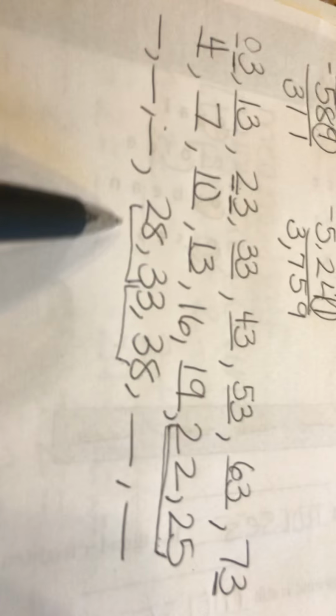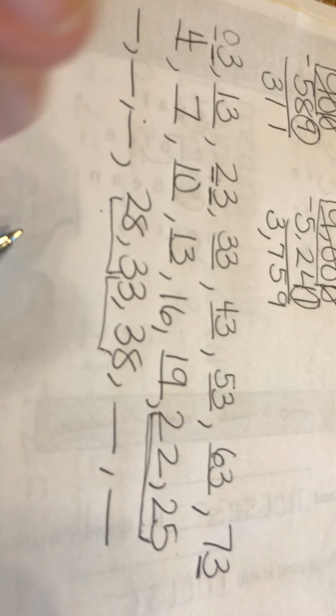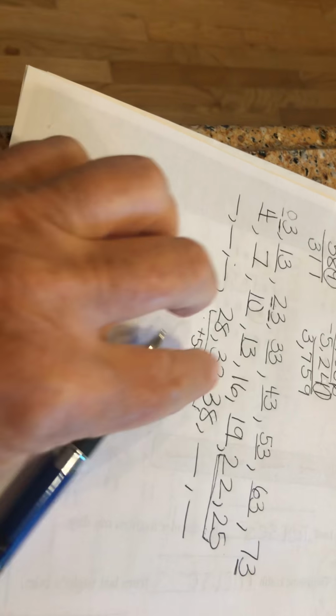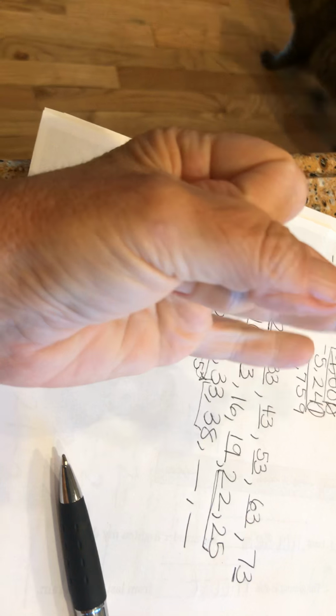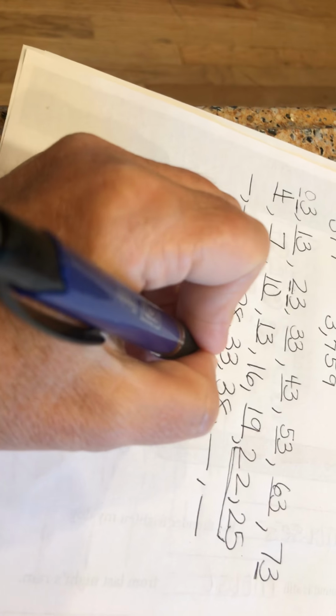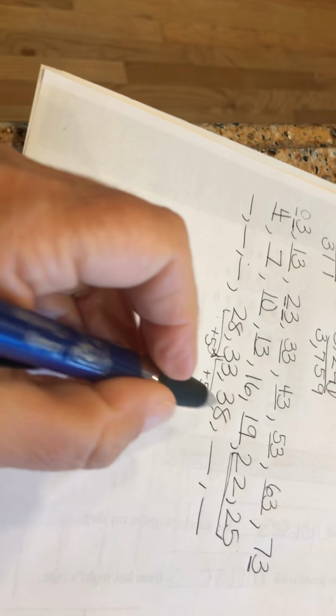To get from 28 to 33, I'd say after 28 comes 29, 30, 31, 32, 33. So that means I added 5 to get to 33. Well, let's see if that rule works here. After 33 comes 34, 35, 36, 37, 38. So that works. So my rule is my number has to change by 5 each time.